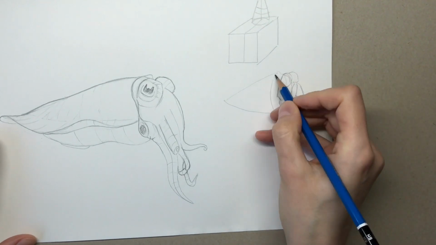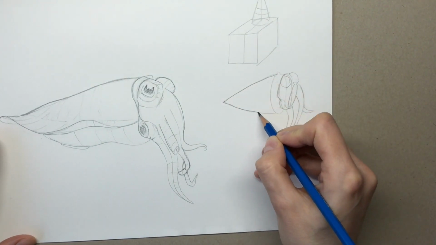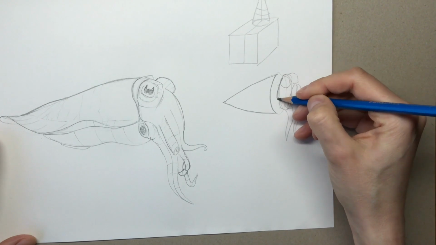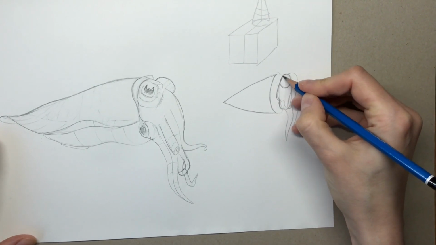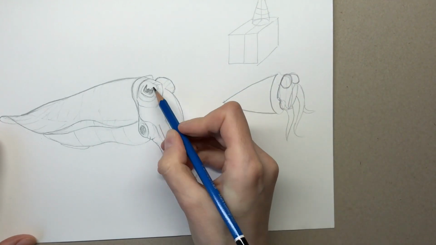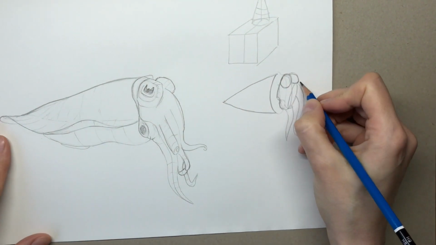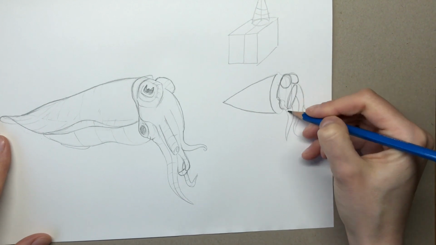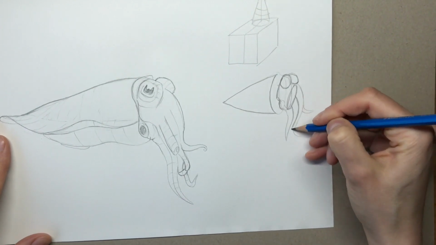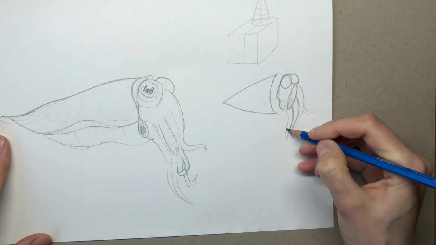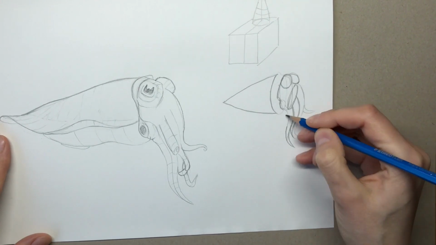So try to think about how you can break something down into a really easy shape and then attach things like these eyes that protrude from the volume, put them on top and make sense of them in a spatial setting.